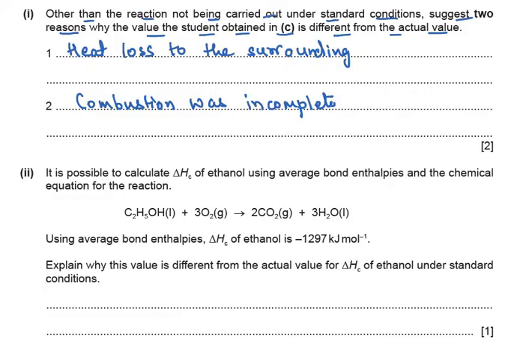So here, if we are burning ethanol for combustion, then the combustion is incomplete. If there is some other reaction, then the reaction was incomplete, or all the reactants didn't turn into the products. There may be such reasons for the difference between the practical value and the theoretical value. And then the next and last sub question asks: it is possible to calculate delta Hc, that is, enthalpy of combustion of ethanol, using average bond enthalpies and the chemical equation for the reaction. So with this equation and the bond enthalpies, we can calculate the enthalpy of combustion.